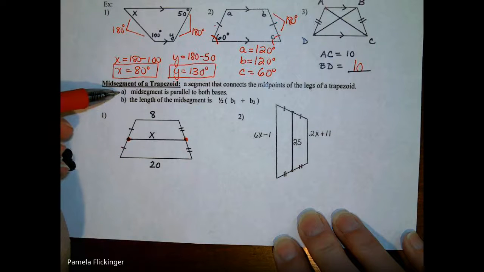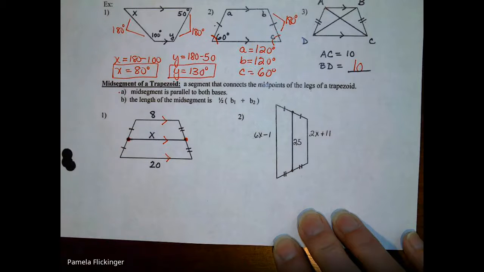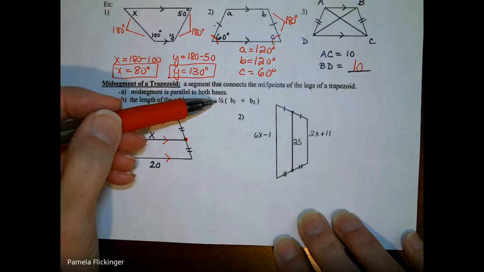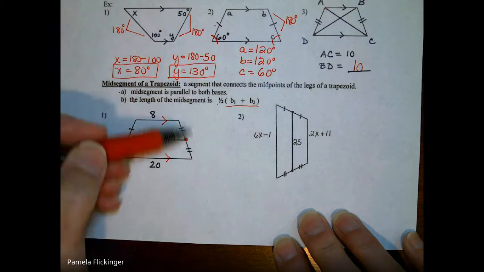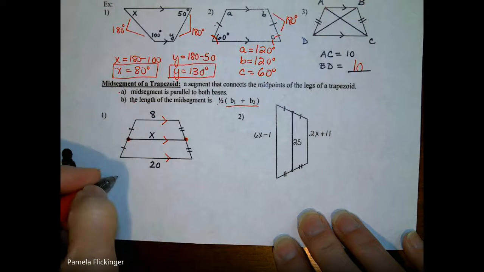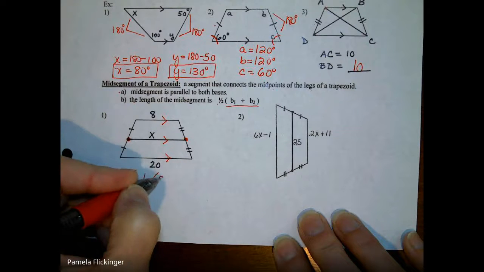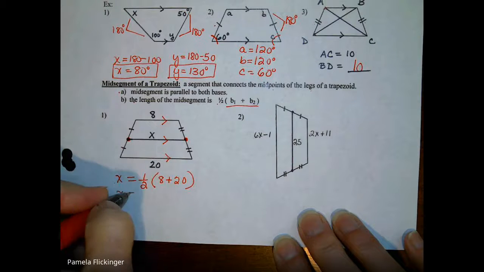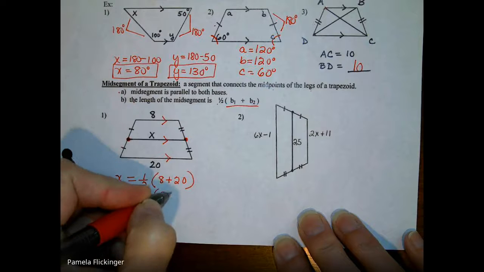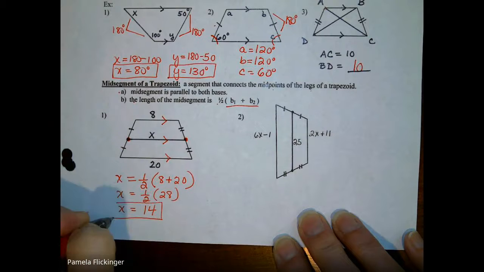So the first part, the midsegment is always parallel to both of the bases. Always. The length of the midsegment is going to be half the sum of the two bases. So when I look at this picture, I'm going to just say the rule to myself. The midsegment equals, so x equals 1/2 the sum of the two bases. So I'll add 8 plus 20. I'll do the parentheses first, add that to be 28, and half of 28 is 14.